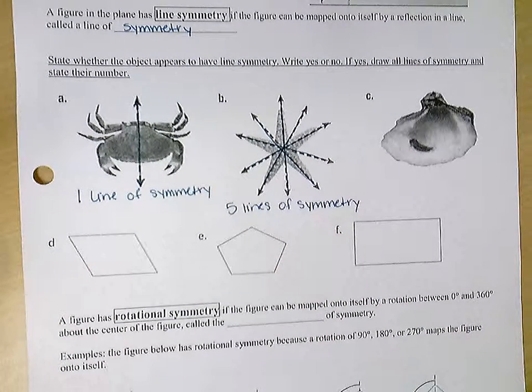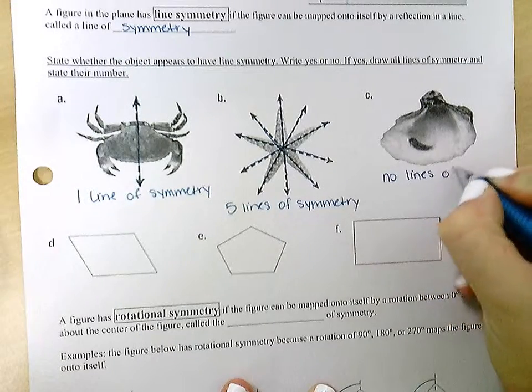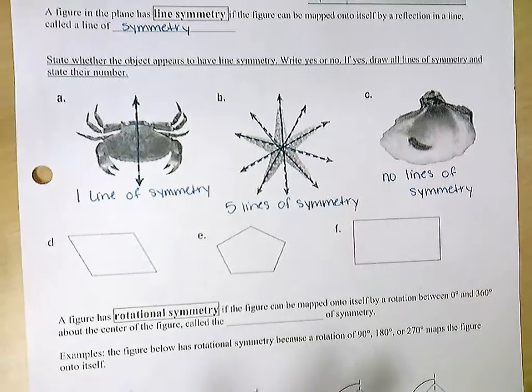Okay, what about letter C? If I look at this picture here, do I have any lines of symmetry? No. I can't draw in a line and have that same piece reflected over the line to create it again. I don't see that reflection over that line of symmetry, for any line that you would draw in. Okay, does that make sense? A, B, and C?